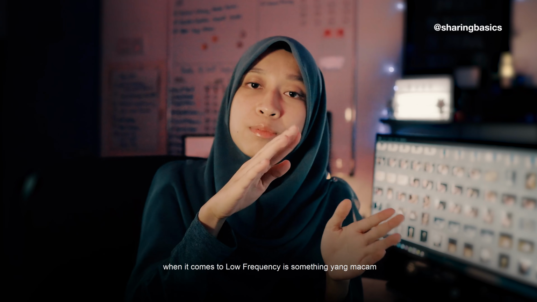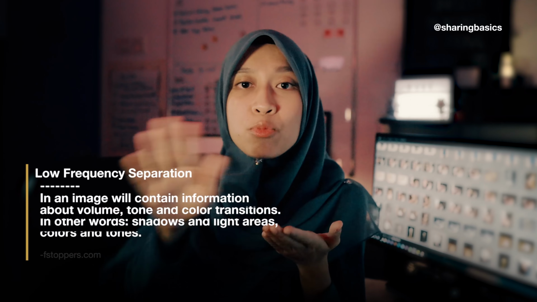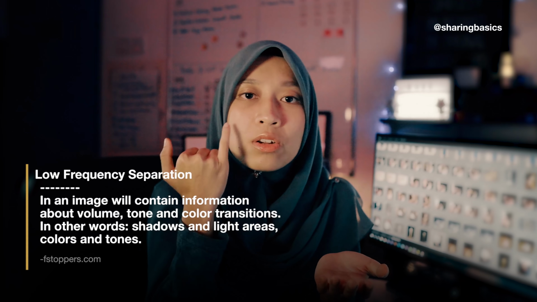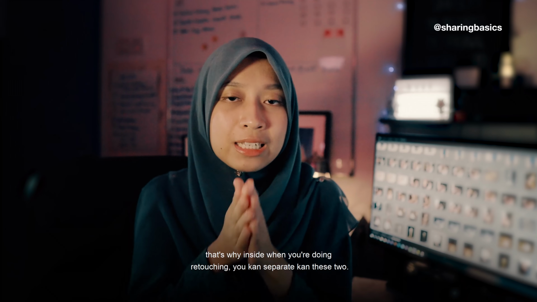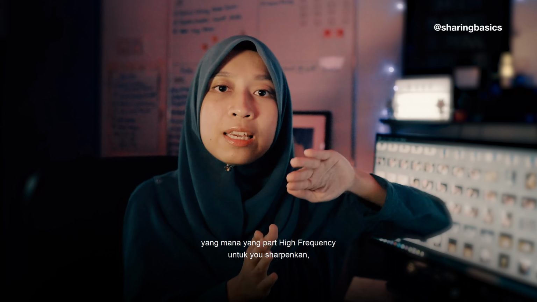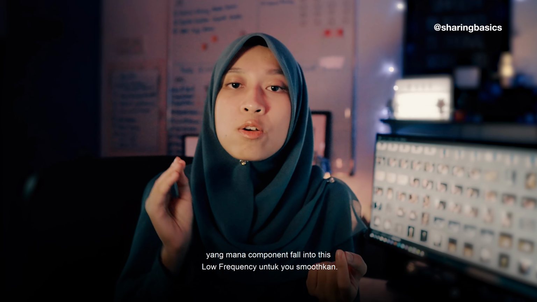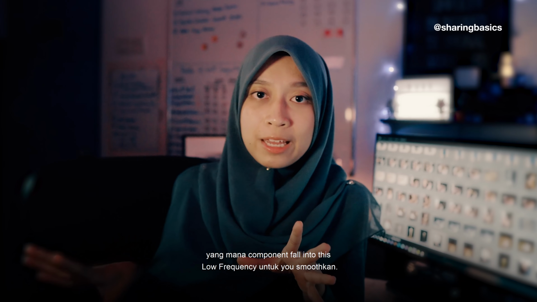And low frequency is something you want to smoothen, like the texture of the skin or the pores, all of that. So when you do retouching, you separate these two, meaning which part is high frequency for you to sharpen, and which component falls into low frequency for you to smoothen.